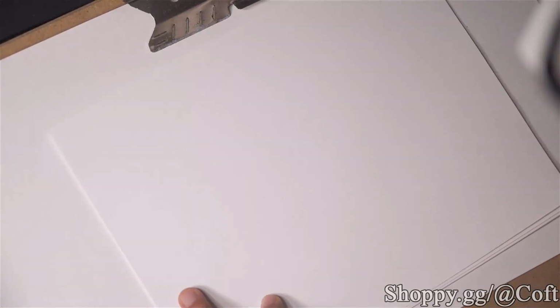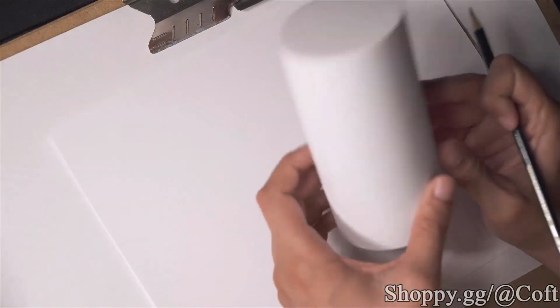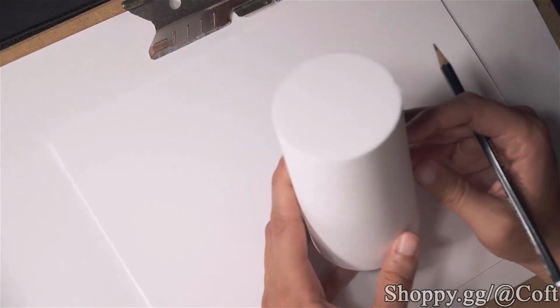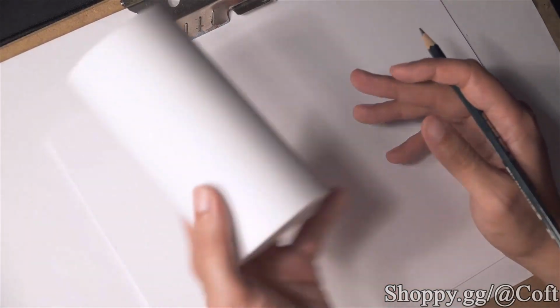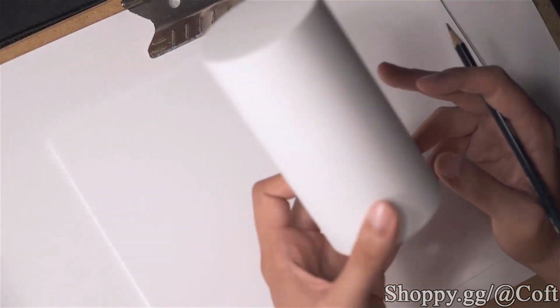Alright, so moving on to the next rounded form, we have here a cylinder. Now this one's very common, and again, we see this pretty much everywhere in our daily lives. And the main thing is we have two symmetrical or even circles on both ends.